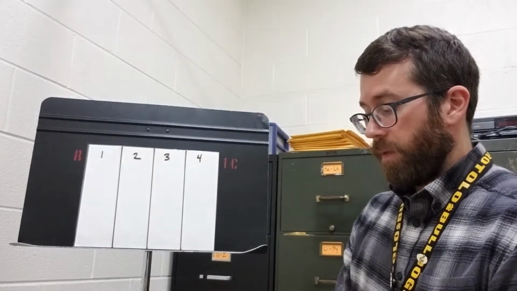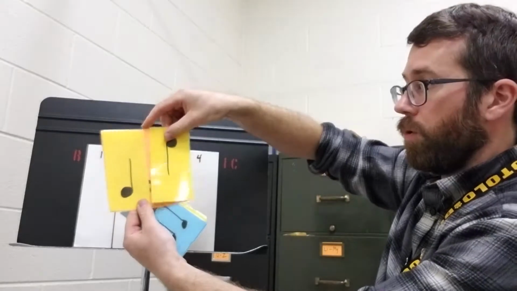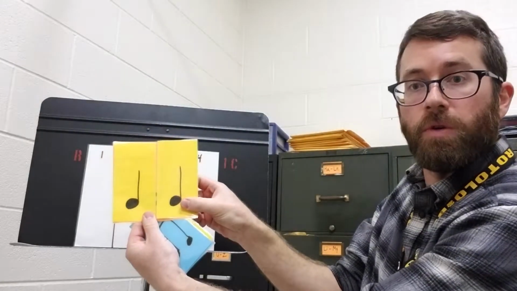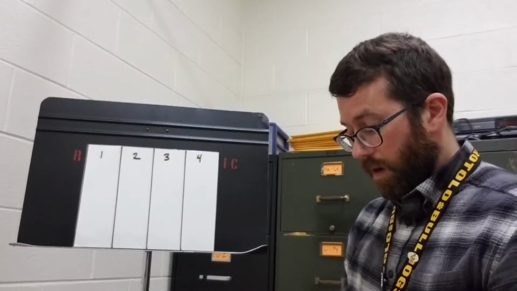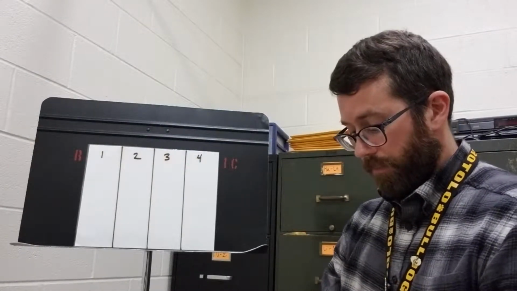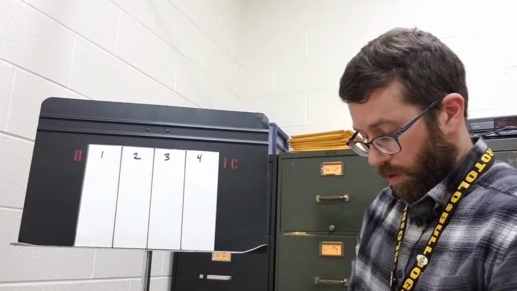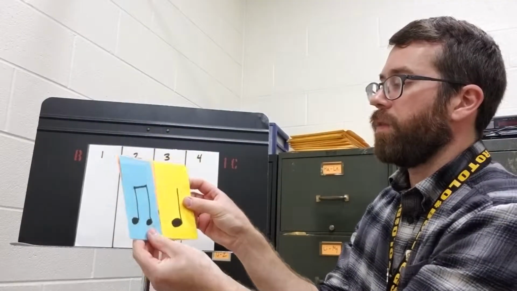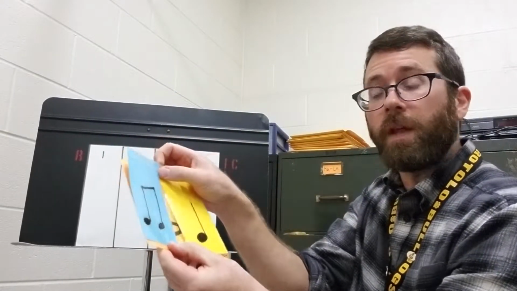I also have a half note, and you can see the half note takes up two quarter notes. Or, if we want to get really fancy, the half note takes up 4 eighth notes, or 2 eighth notes and a quarter note. And so I like this visual because then my students can see, like, oh, that's how all of these rhythms sort of relate to one another.